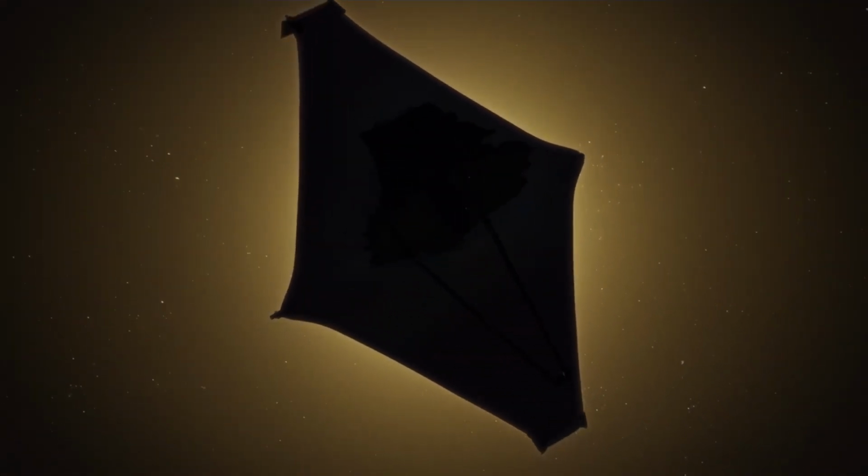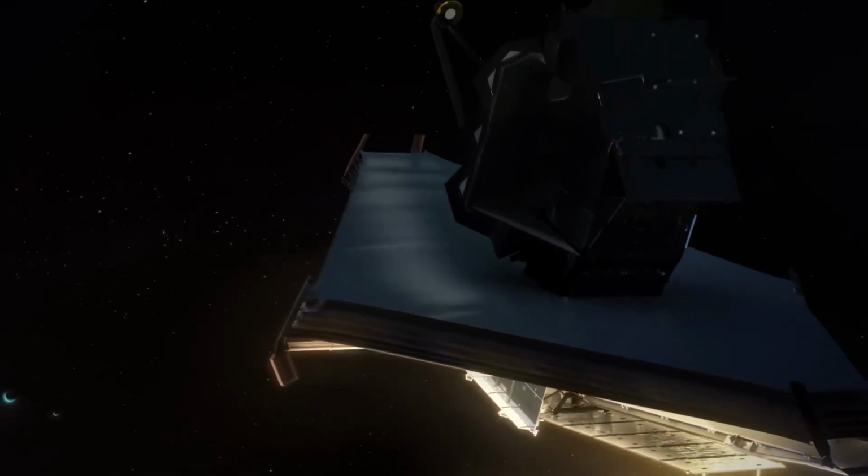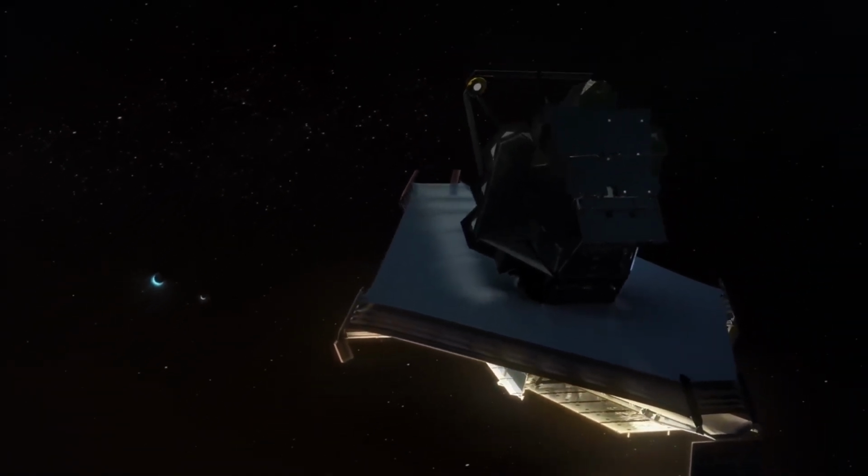The first is just to provide shading for the telescope, to keep it in darkness, to block the light of the sun. So as the telescope points all over the sky, we always wanted it to be in the shade from the sun. And that kind of determines the overall size of the sunshield.